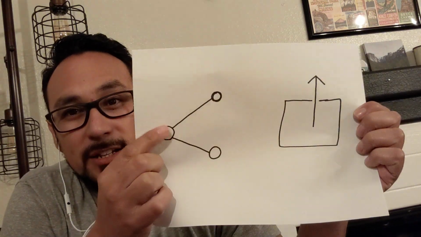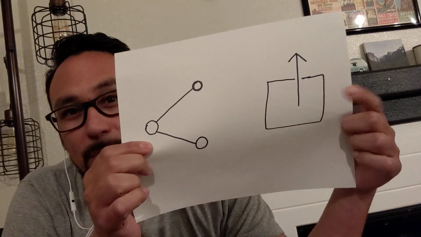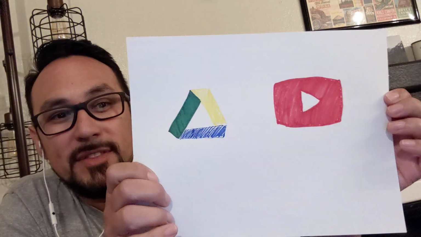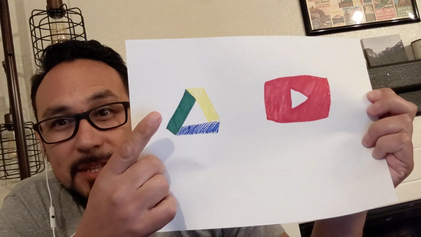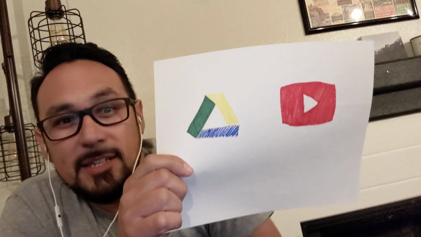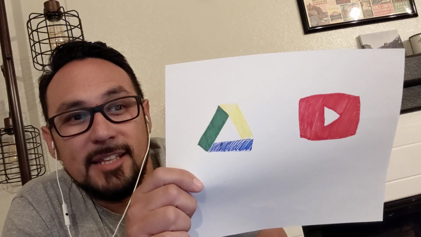So on an Android, it'll look like this. On an Apple, it'll look like this. And then tap on that button. Okay. Then you'll choose one of these 2 apps, either Google Drive or YouTube. All right. And that will be what you need to share it. Both of those work seamlessly with Google Classroom.